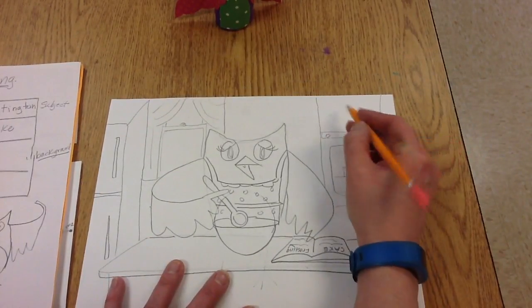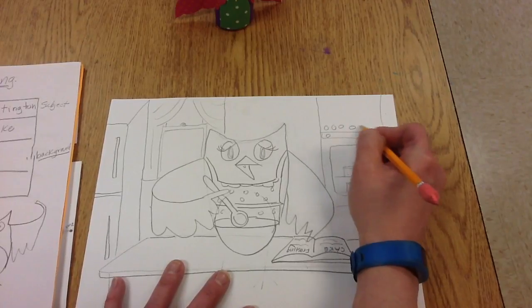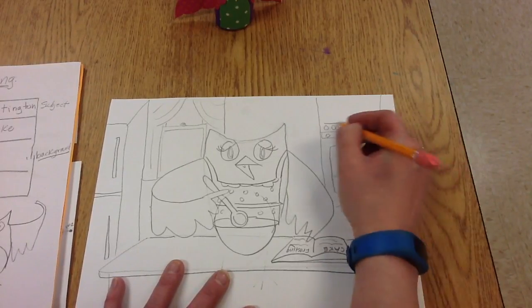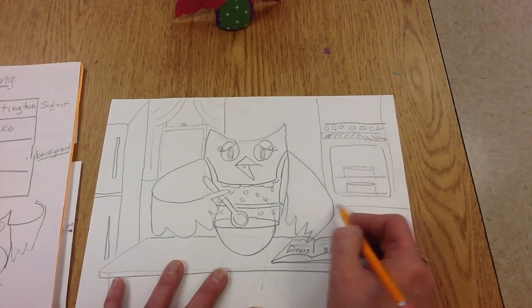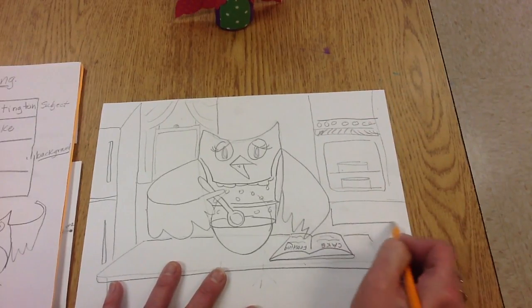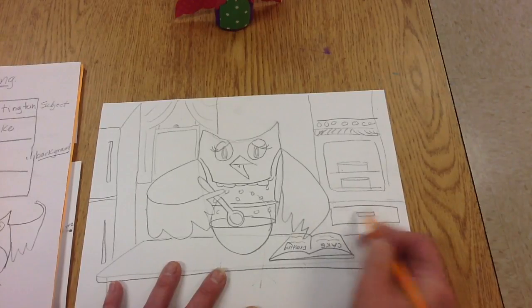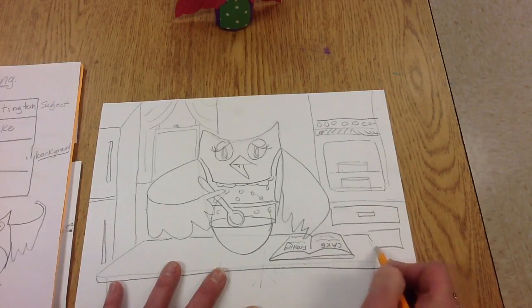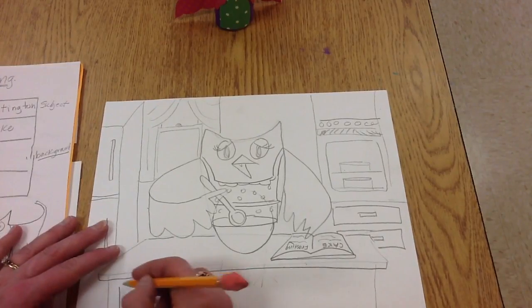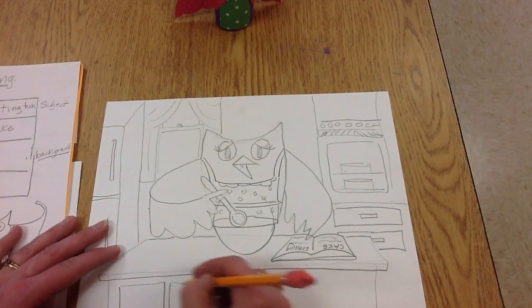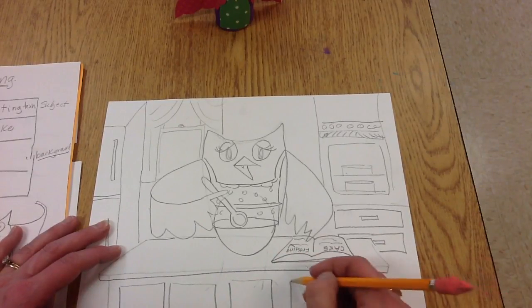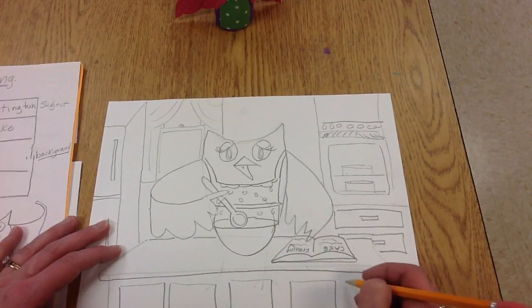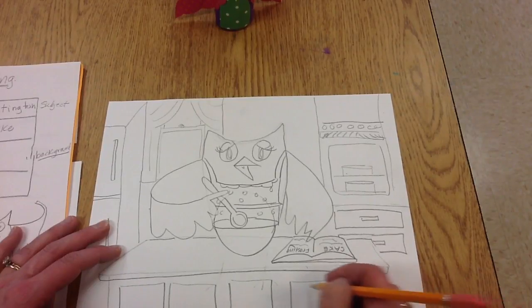Let's put some controls on my oven here. And I'm going to put some drawers underneath my wall oven down here because I do want it to feel like a kitchen. We'll put some cabinet doors on this side, with some drawer pulls.